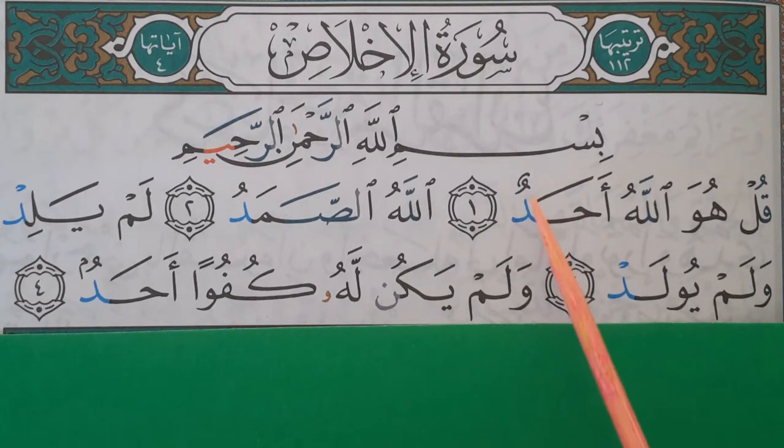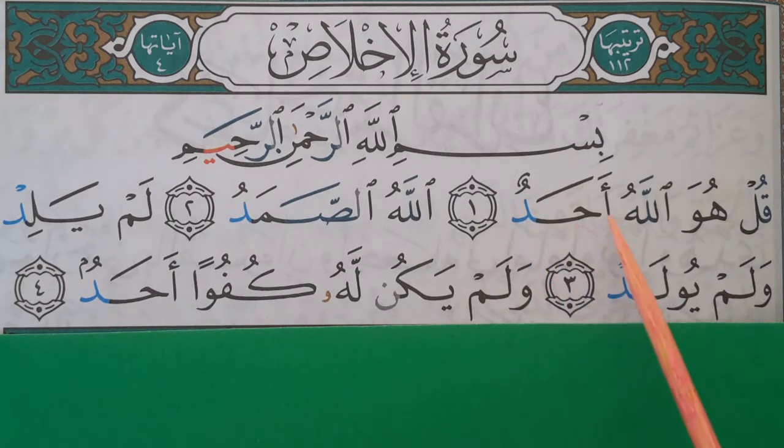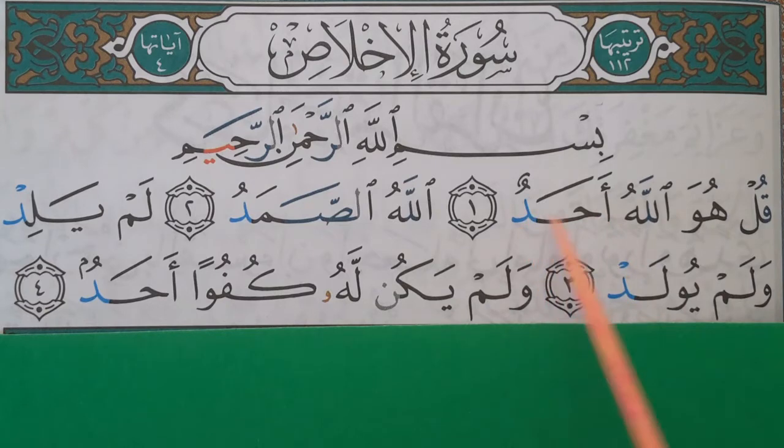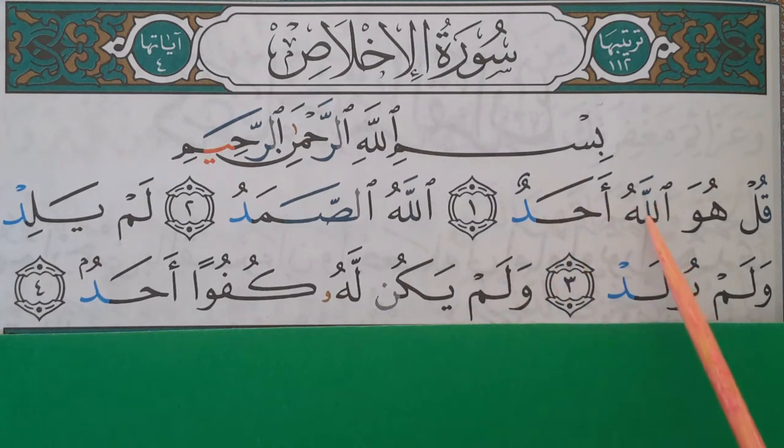Take the dhamma on the alif, put a sukoon on it, and the dal becomes sakin. So we got ahad. Qul hu wallahu ahad. Notice the name of Allah subhanahu wa ta'ala is here, full mouth and heavy because it's preceded by a fattah on the waw.